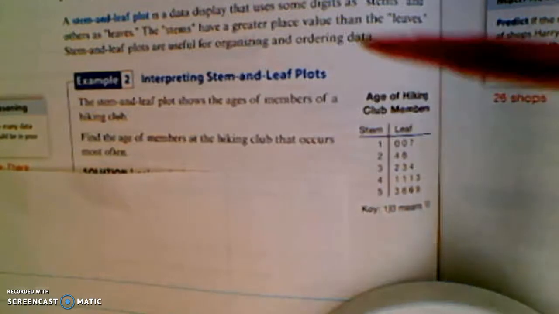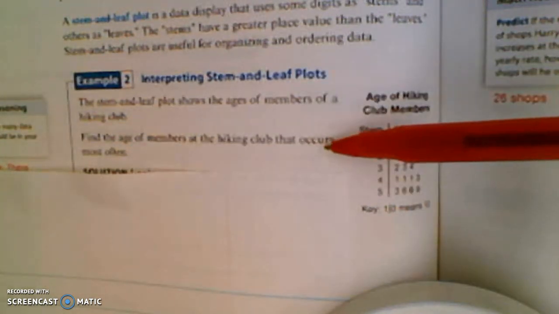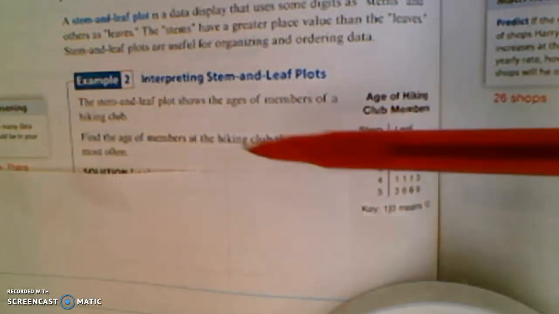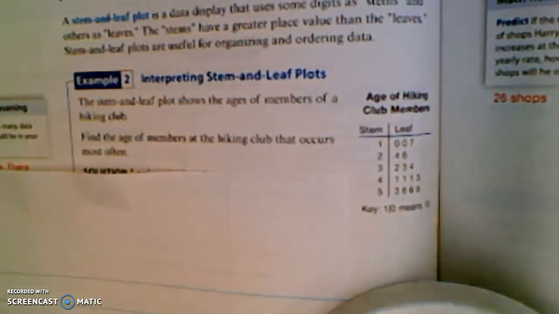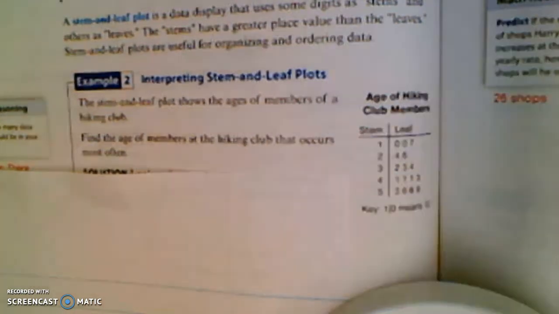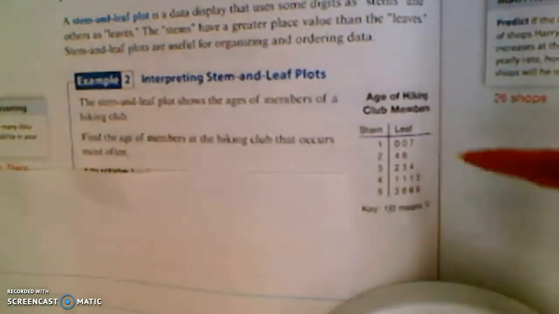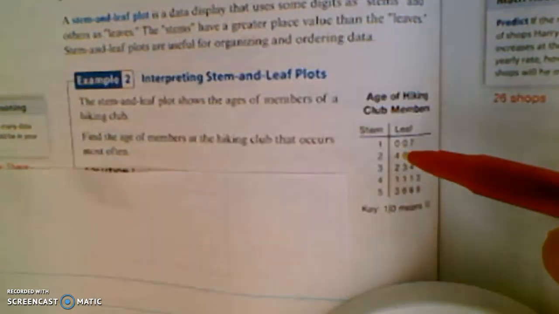So they ask us in this example to find the age of members at the hiking club that occurs most often. So hopefully you recognize that as finding the mode, the most often occurring number in a set of data. So we have this set of data. Our ages are as follows.